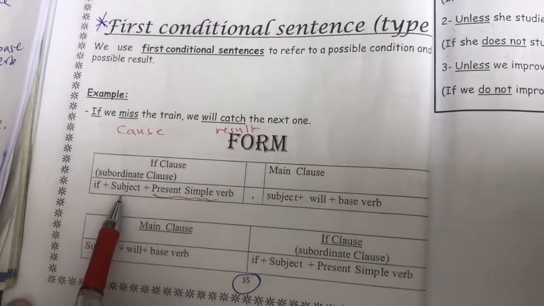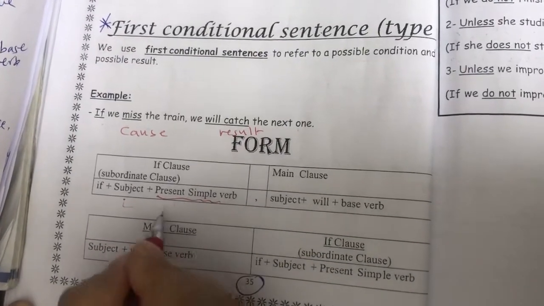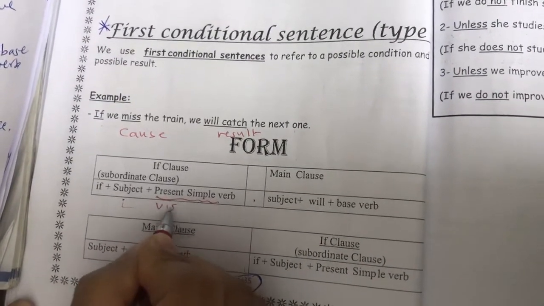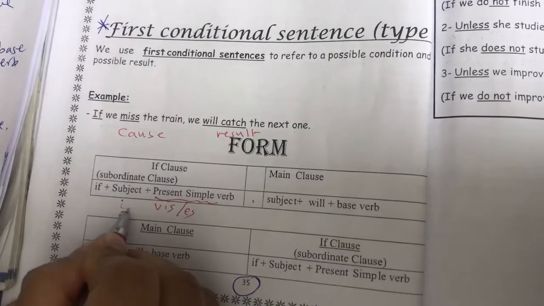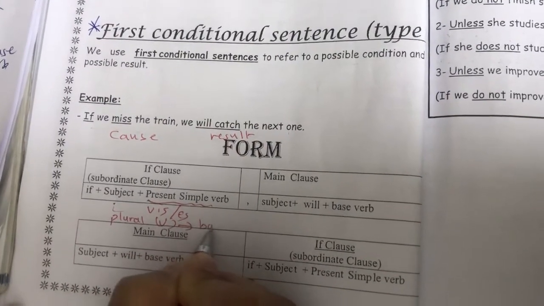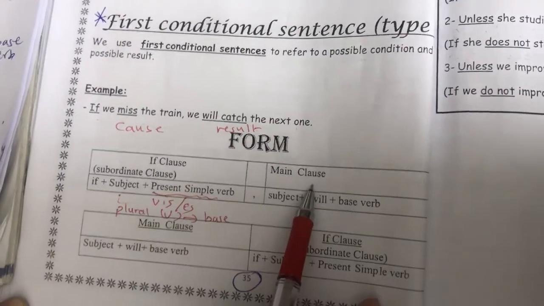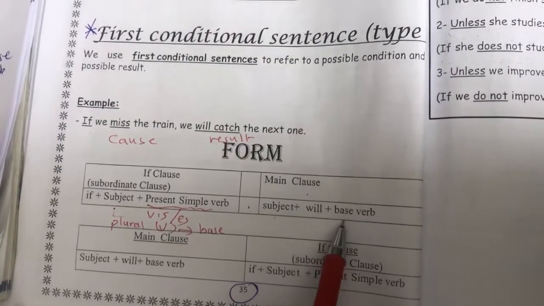If the subject is singular, you add the verb with s or es. If the subject is plural, you put the verb in base form. Okay? Look here in the main clause, the subject plus will plus base verb.